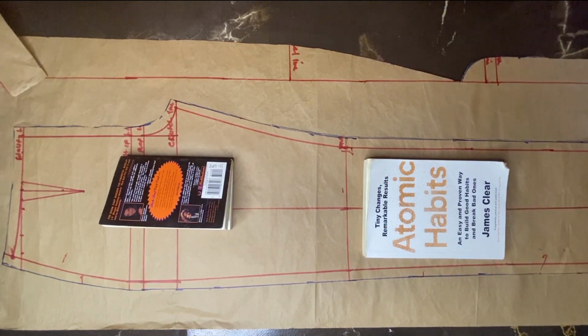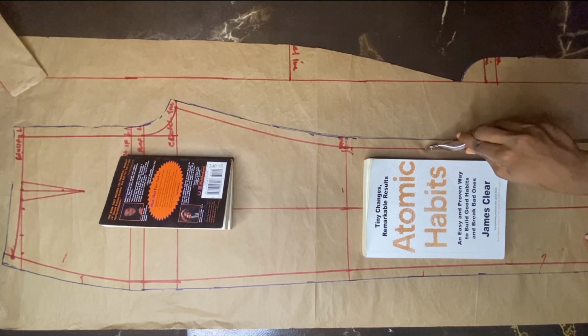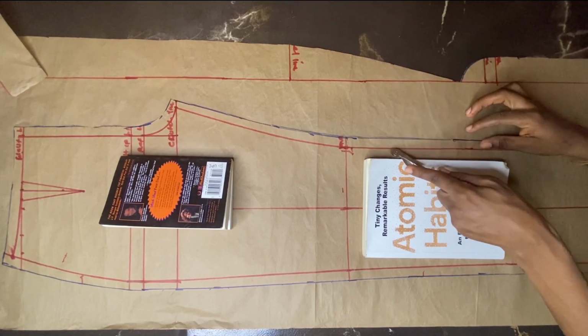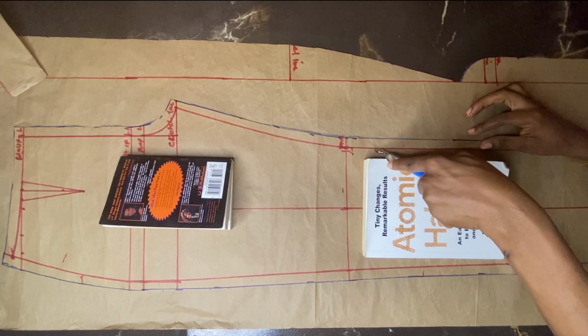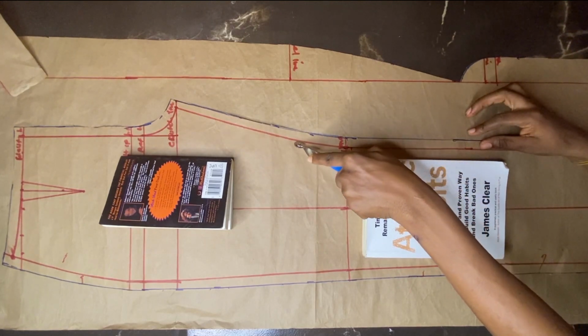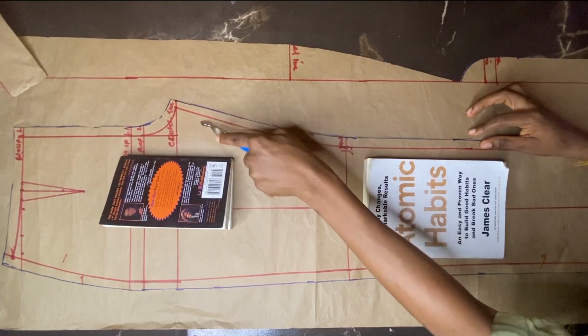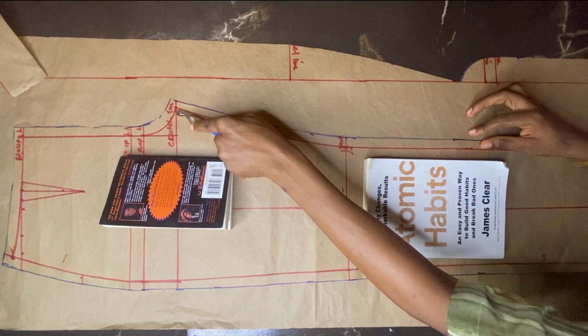Make sure you trace every single thing on the front pattern paper onto the new pattern paper that I placed on the table. Take your time, trace very well. You may have to go back and trace again. Like me, I had to go back and trace some parts because I could not see, although I was not using my glasses. Just make sure you trace really well and you'll be good.